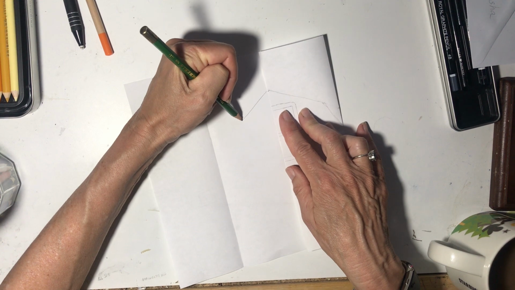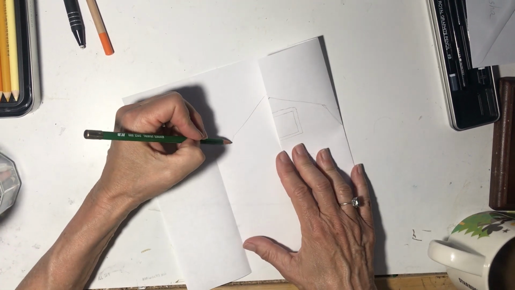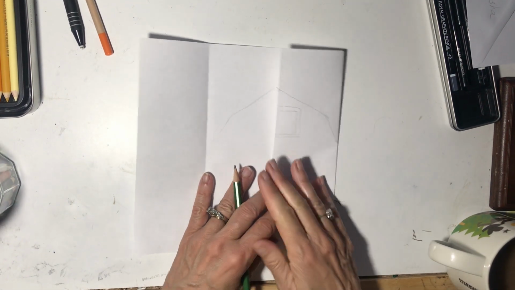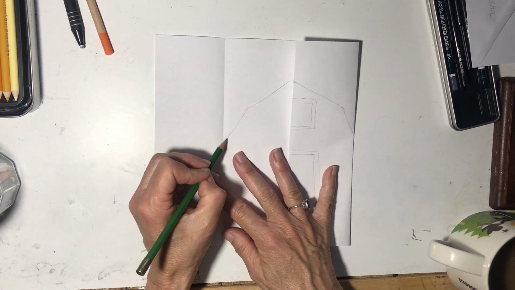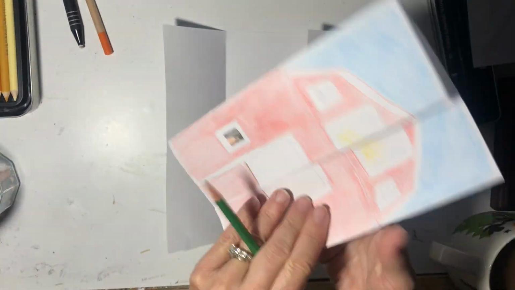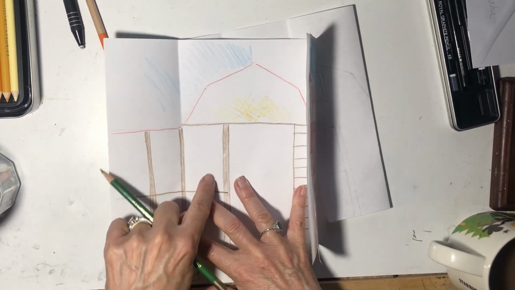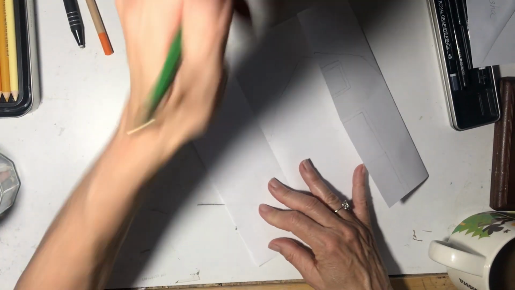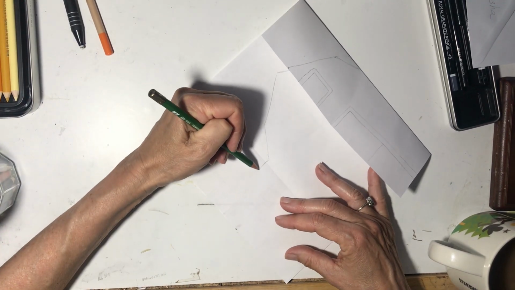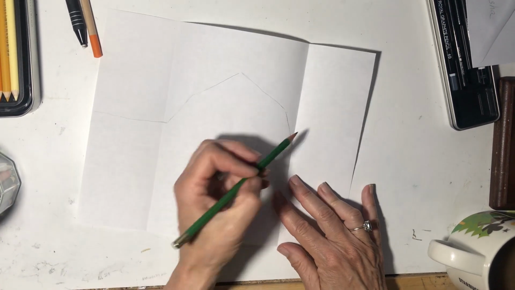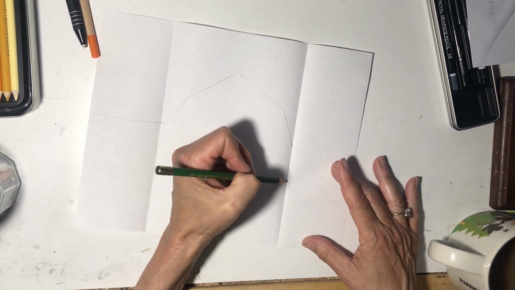Like that. And then maybe over here. It doesn't have to be perfect. You could see that that's a little off, but it's okay. And then let's see what we got here. We've got a line here, and that's where the stalls are for the horses or the cows. Okay, so this is the inside of the barn.